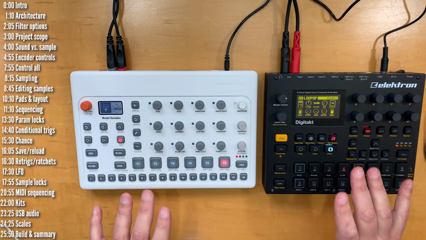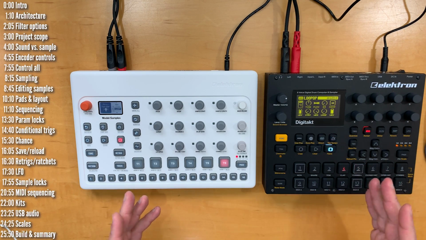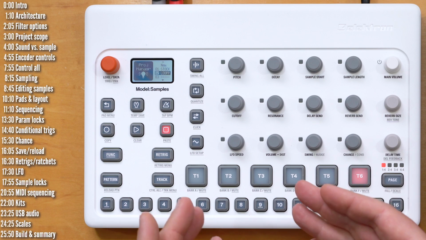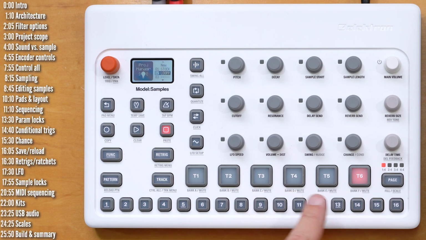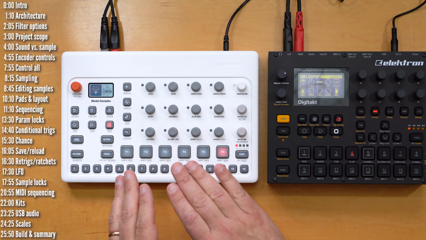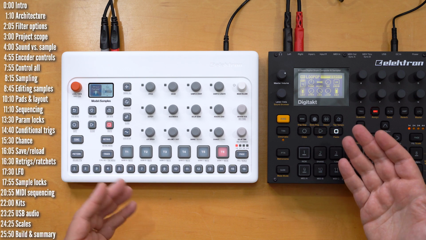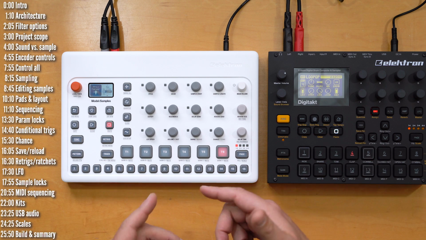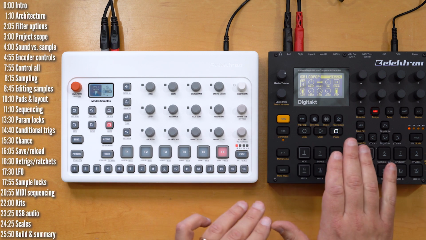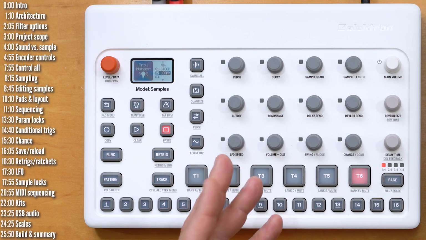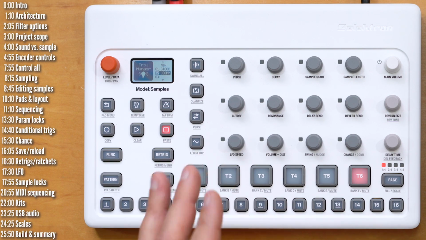I'll be comparing these two since they're the closest to each other in price and features. Let's start with a bird's eye view with a look at the architecture. Model Samples has 6 voices or tracks that can produce audio simultaneously, and Digitakt has 8. Both have 2 master send effects, reverb and delay, and per track drive, but Digitakt has an additional compressor master effect. Aside from that, there are less overall voice parameters you can control over here.